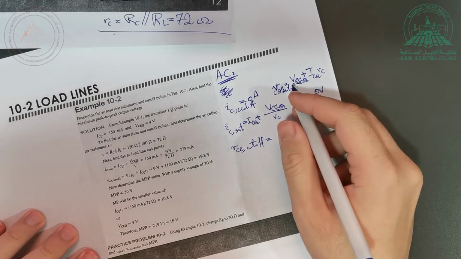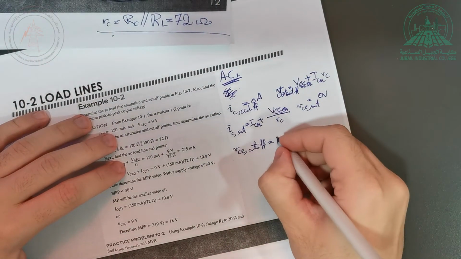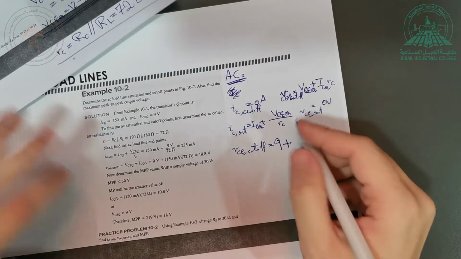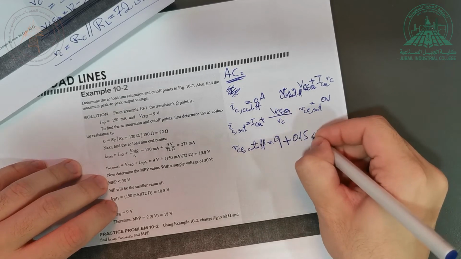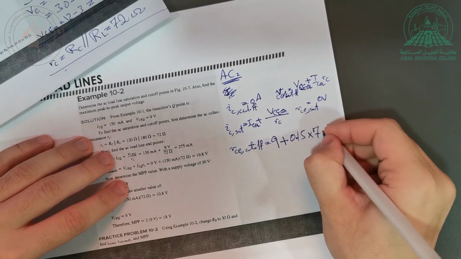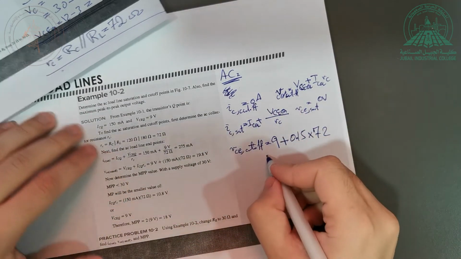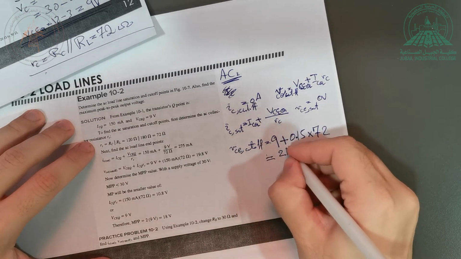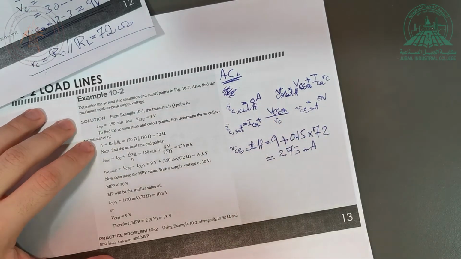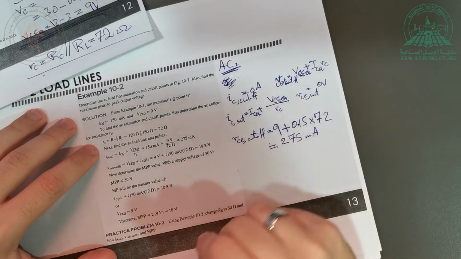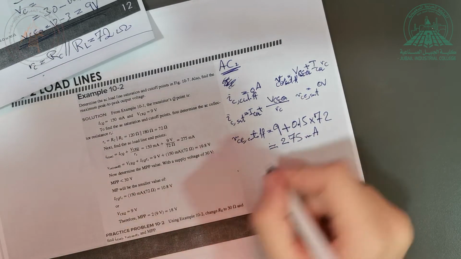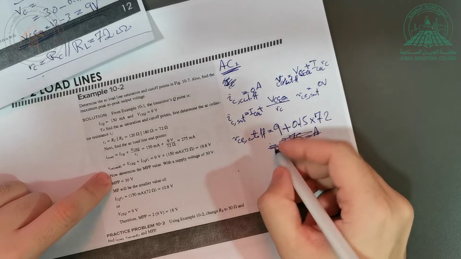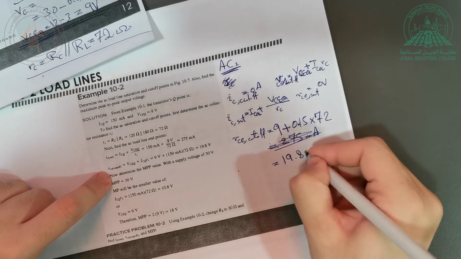is equal to VCEQ. We just found VCEQ equal to 9, so it's 9 plus ICQ. We found it from the example that passed, how much? 150, so 0.15 ampere multiplied by RC. RC is 72. See, this is why he asked us to find this first, because we need these parameters. Oh sorry, this is voltage, because I'm taking the answer. If you do that, the answer is 19.8 volt.